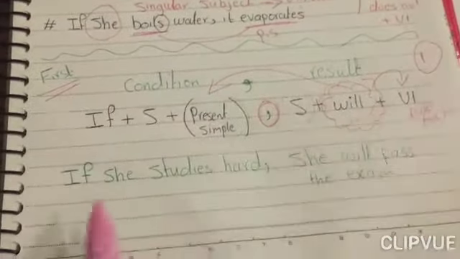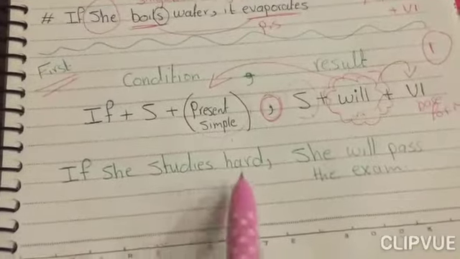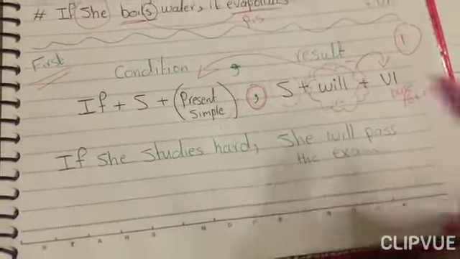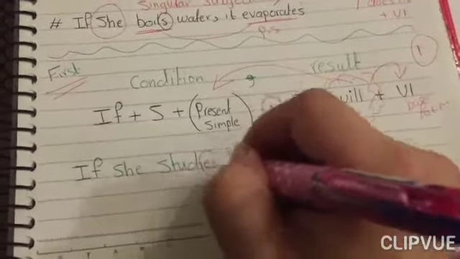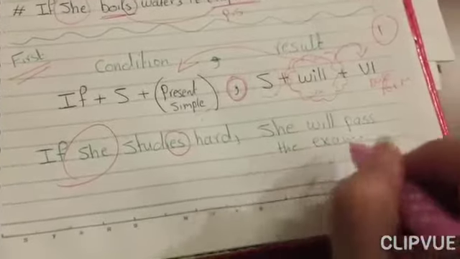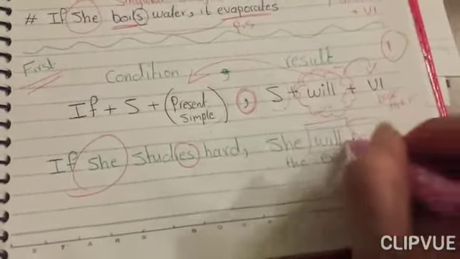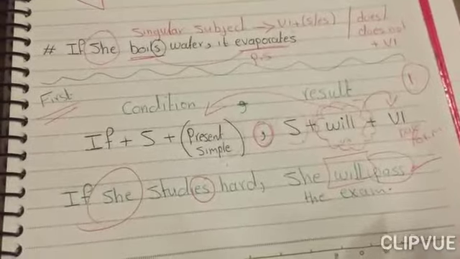Okay, let's read the example. If she studies hard, she will pass the exam. Again, we put es here because she is singular, but in the second part we have to put will plus verb number 1. Done. This is about the first conditional.